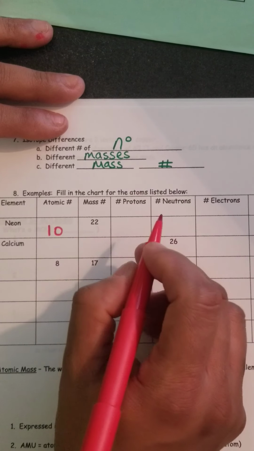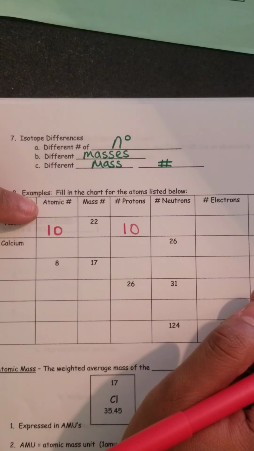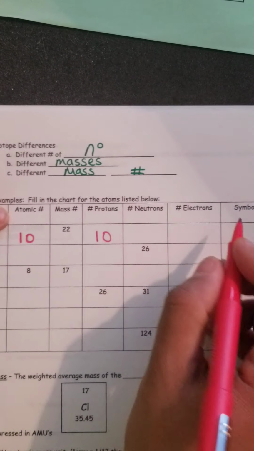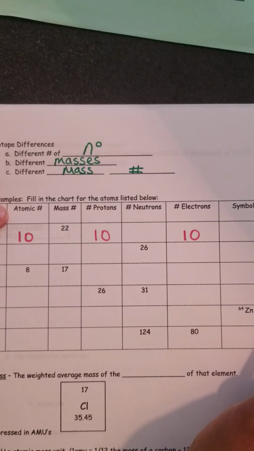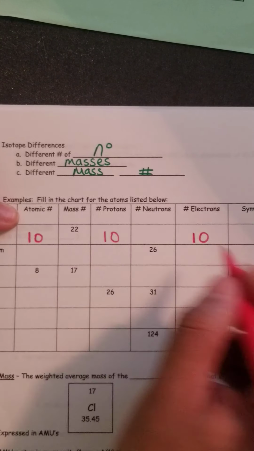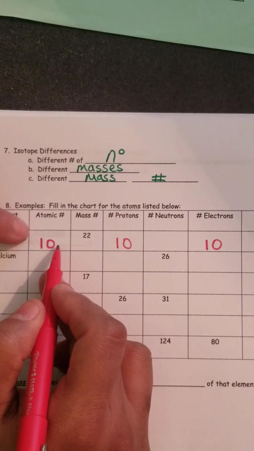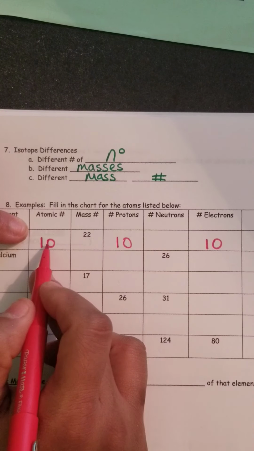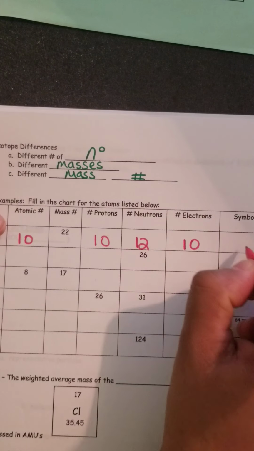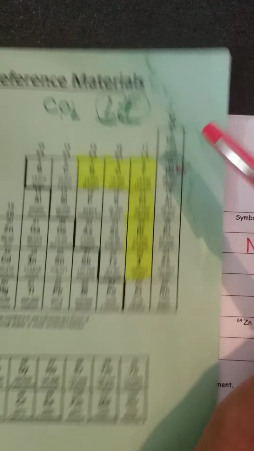The number of protons. What determines the proton number? The atomic number. So it has to be 10. Also, we know that an atom's supposed to be electrically neutral. So if it has 10 protons, it has to have 10 electrons. Pretty easy. We're going to fill in this chart. The number of neutrons. How do I find the number of neutrons? I get the mass number and I subtract the atomic number. So 22 take away 10 equals 12. Now let's write the symbol over here. Ne is who he is from the periodic table, neon.